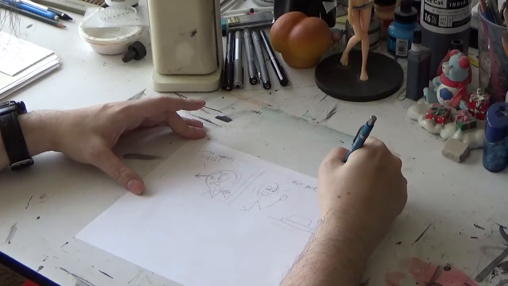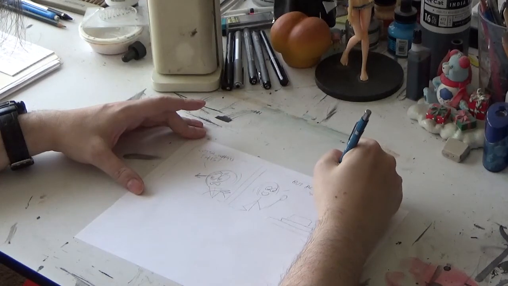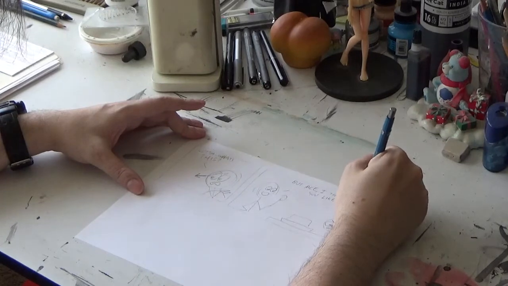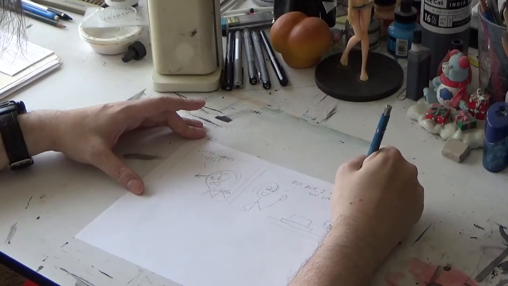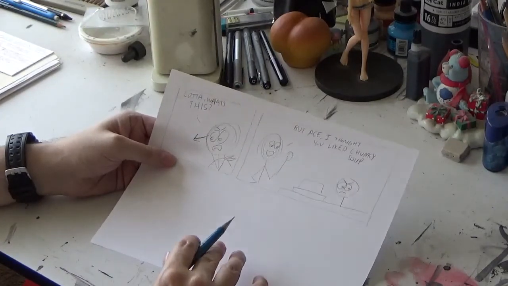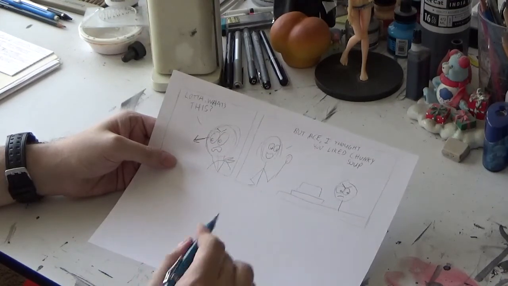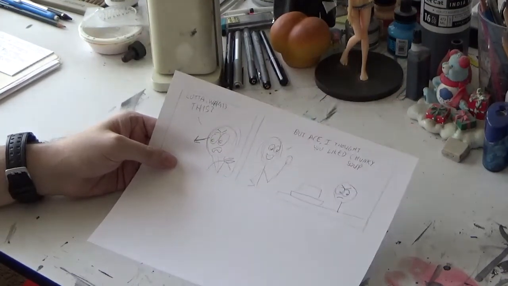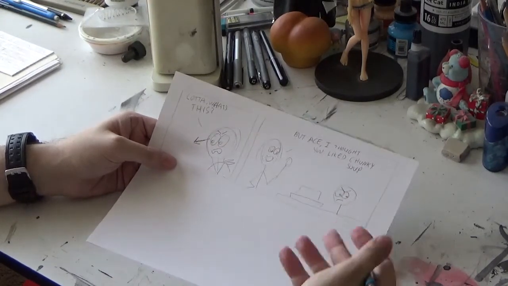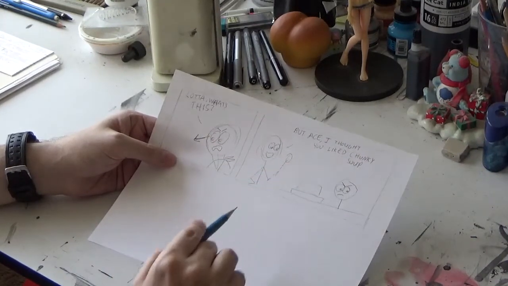But Ace... Okay, that's the joke. But Ace, I thought you liked chunky soup. Essentially, the joke here is that Lotta serves Ace basically a big gelatinous block of what's supposed to be soup. It's chunky soup, like the canned soup brand. Lotta: What's this? But Ace, I thought you liked chunky soup.